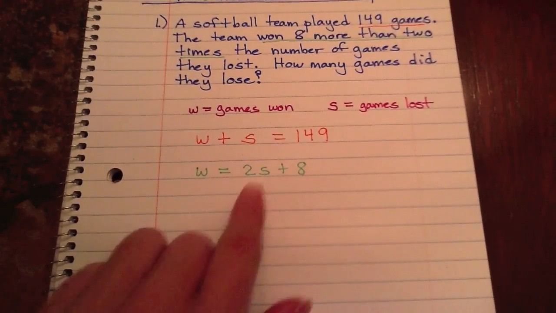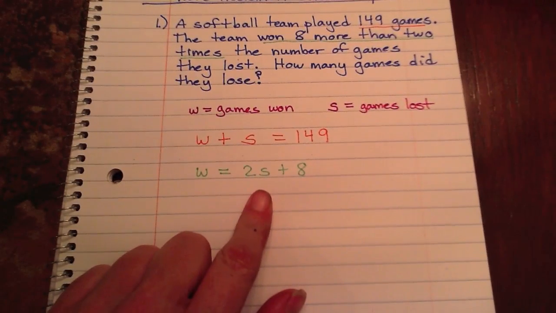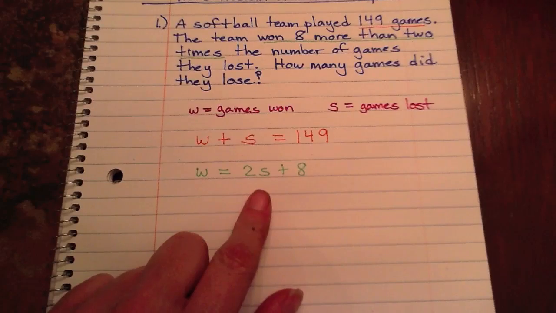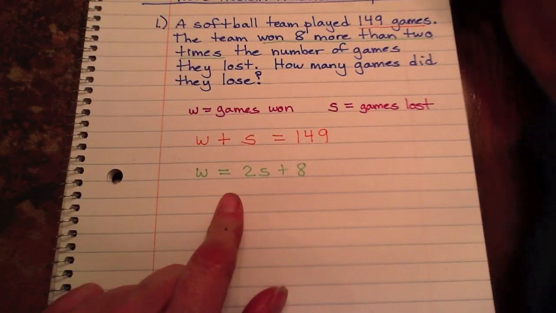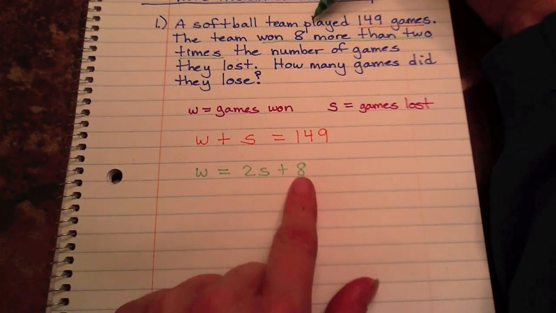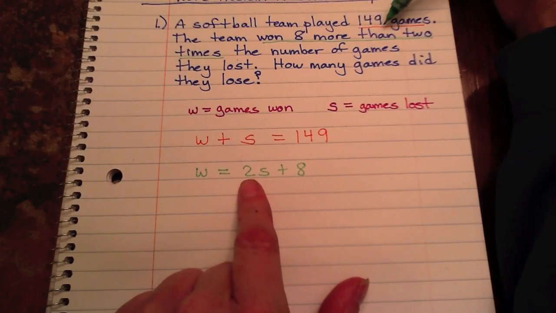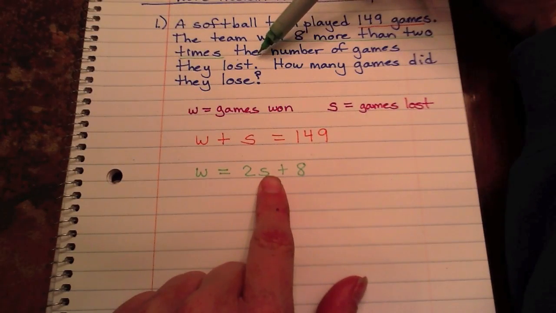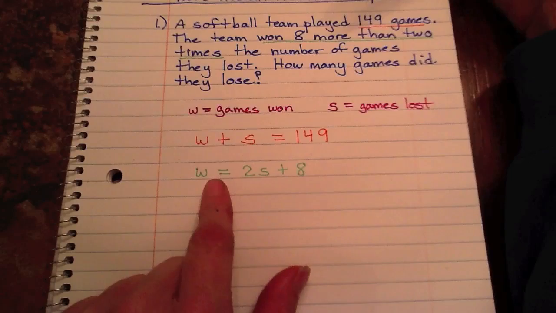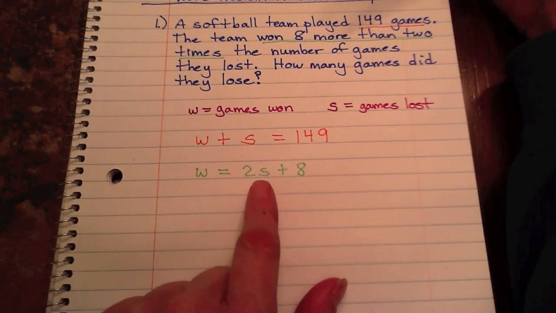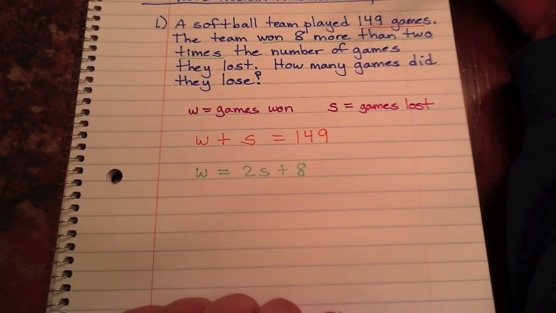And we did a lot of those in chapter 2, and we've practiced them throughout, so hopefully you just saw that pretty quickly. Remember, the team won 8 more than 2 times what it lost. So its winnings are twice what it lost plus the 8 more, if you want to look at it that way.